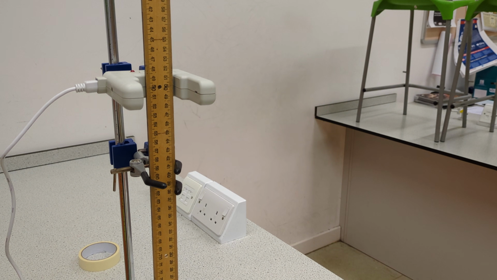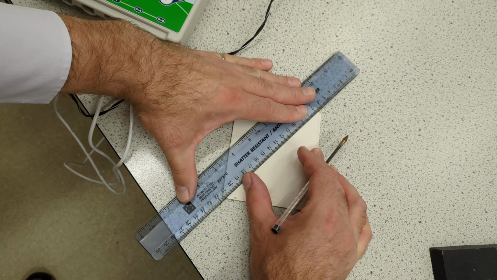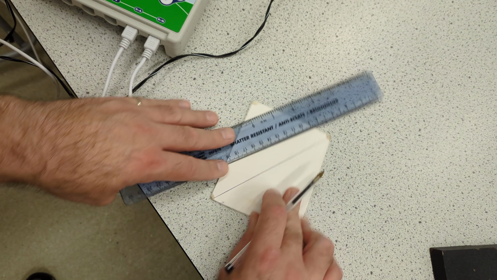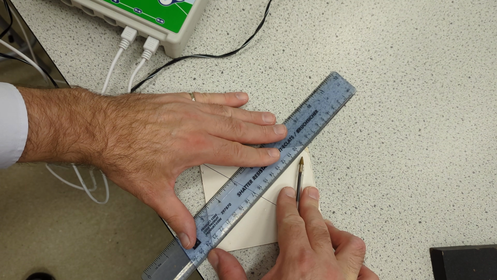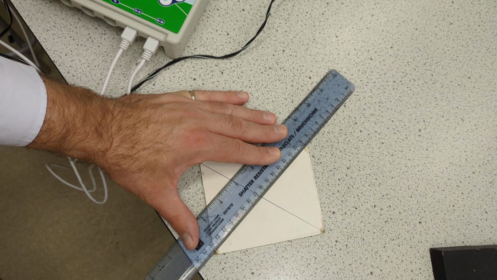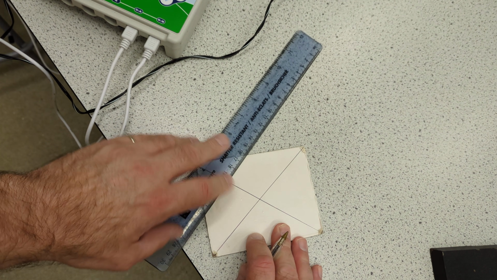So I need to do some measurements and draw some pictures on this. I don't know why I'm going to all this effort, because the results will be rubbish anyway. Oops. Pen. Right, so the centre of mass is somewhere above there.